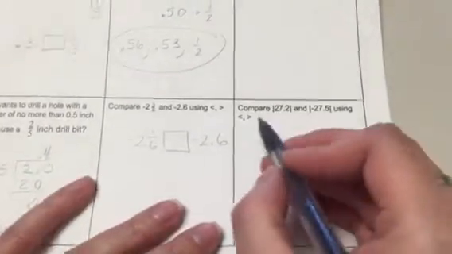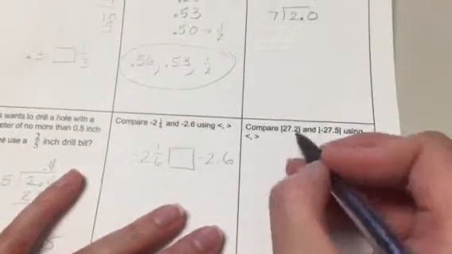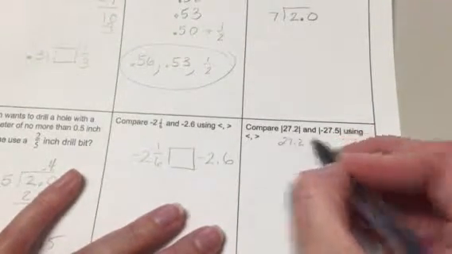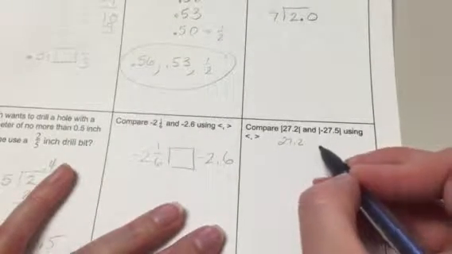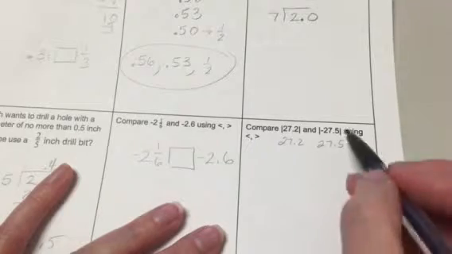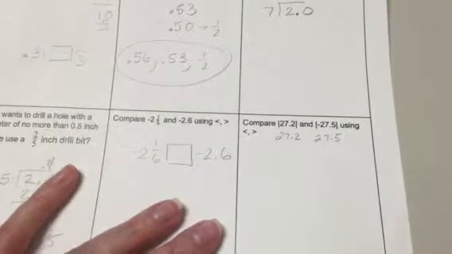Okay, for this one it says compare the absolute value of 27.2, which is just 27.2, and the absolute value of negative 27.5. Well, that's just 27.5 spots away from 0.